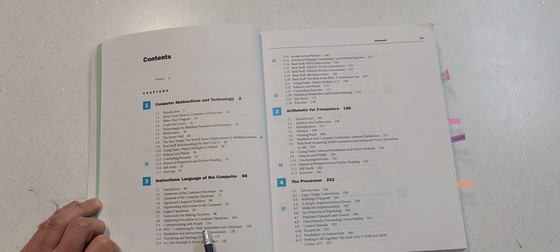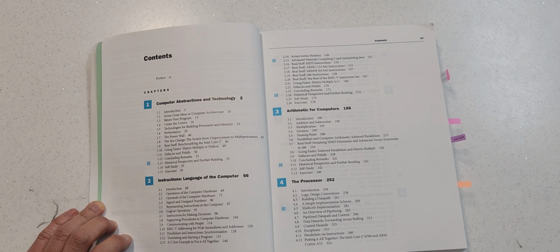RISC-V addressing for wide immediates and addresses, parallelism and instructions, synchronization, translating and starting a program, and a C sort example to put it all together.